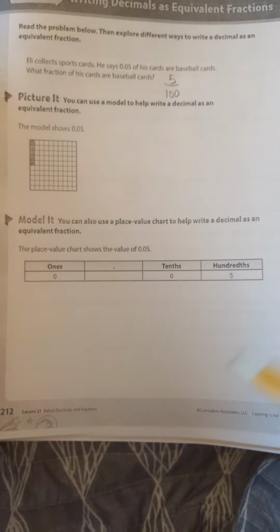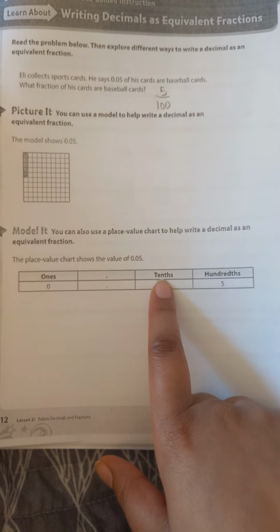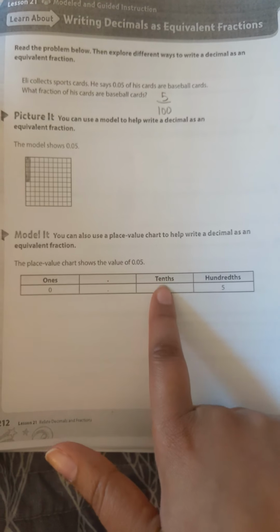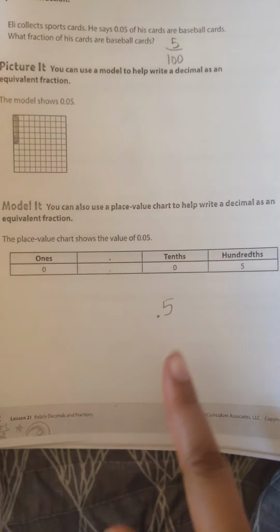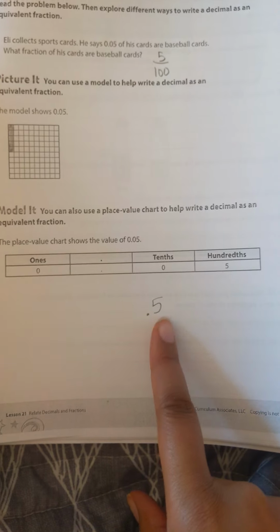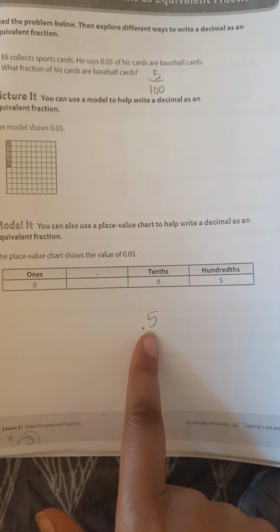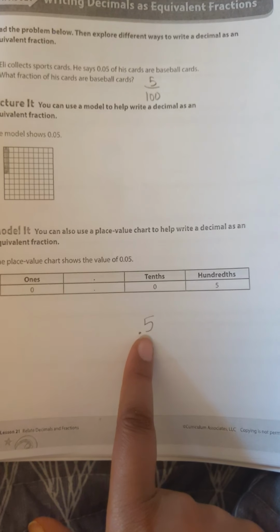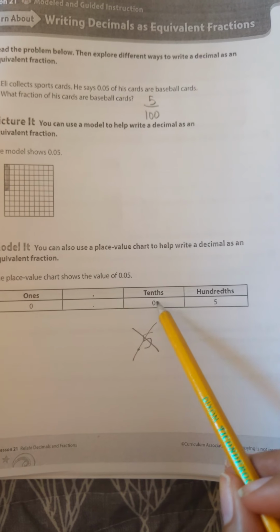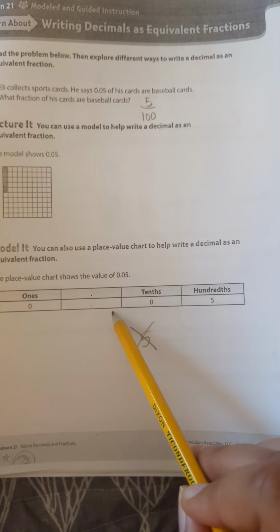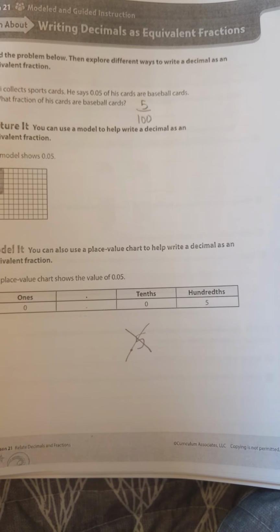Okay. Now let's pretend you made your place value chart and you put your 5 in the hundredths place. What if you don't put a 0 in that tenths place? What's going to happen? You're going to change your number. If you forget to put a 0 in that tenths place, you've now changed your answer to 5 tenths. But we don't want 5 tenths. We want 5 hundredths. So don't forget to fill your extra places after the decimal point and before your number. You've got to fill with zeros if there's not a space there. Okay.